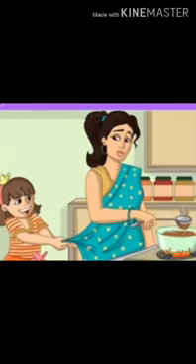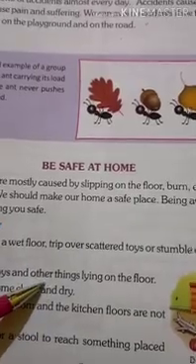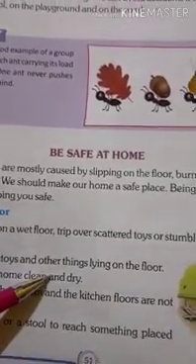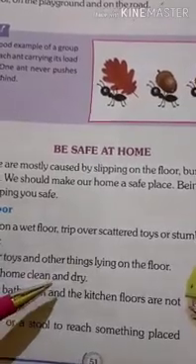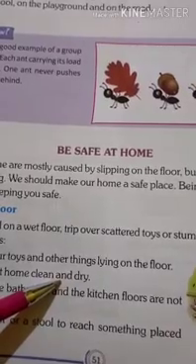Is it right? What do you think might happen? So safety rules should be followed at home. Here arise questions. Now we should follow safety rules at home.